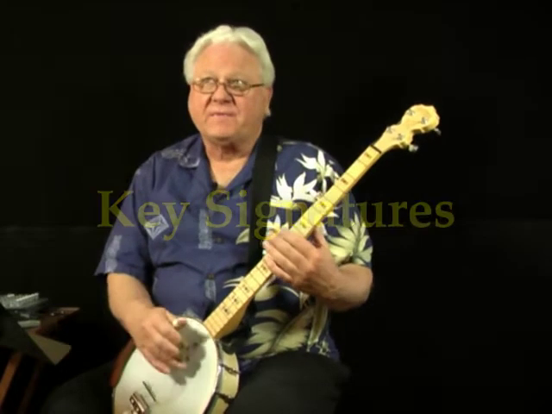It's interesting. Most banjo players use tablature. Pretty rare that banjo players use the standard music notation, although some do. But most of us use tab, and in the tab, you don't see a key signature. There's no need for it, because the tablature tells you what string to fret and what fret to fret it at. But in standard music notation, there's always a key signature.